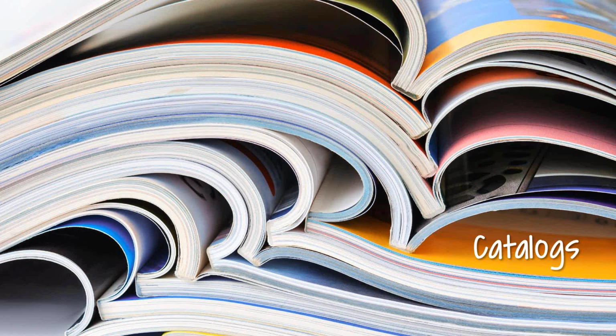So now we know about products and categories. And finally, we're going to look at catalogs, the thing that aggregates our products and categories. Now, catalogs come in two varieties, base catalogs and virtual catalogs. First, we're going to have a look at the base catalog.